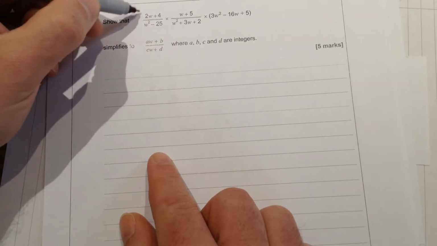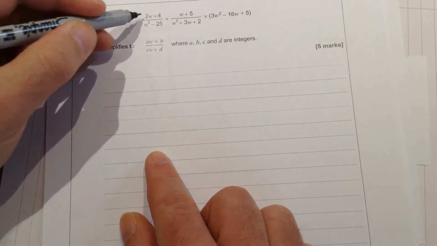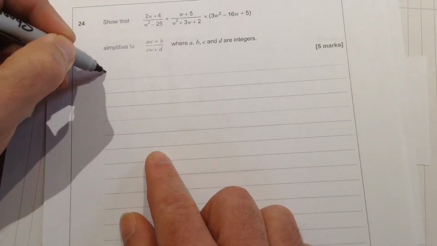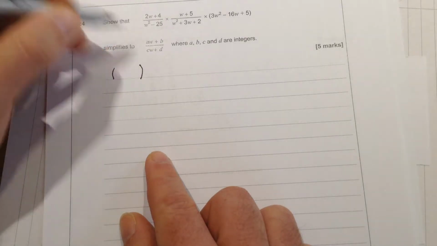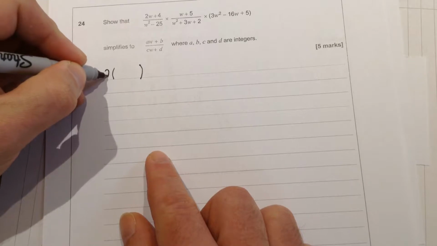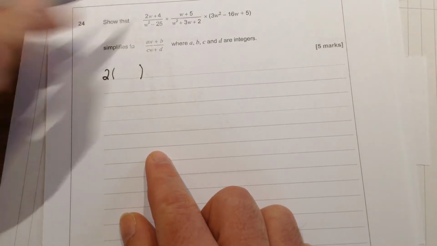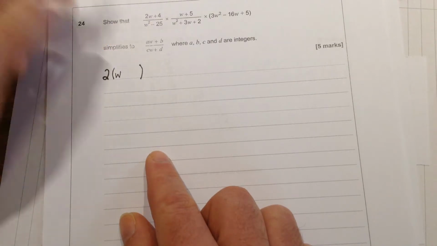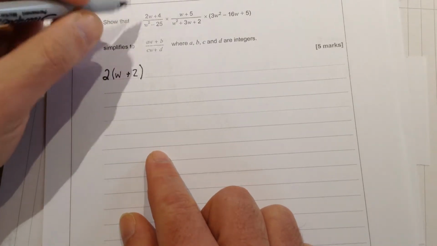So for this one, it's going to be a single bracket because there are no squared terms. I can take 2 onto the outside because 2 is a factor of both bits.